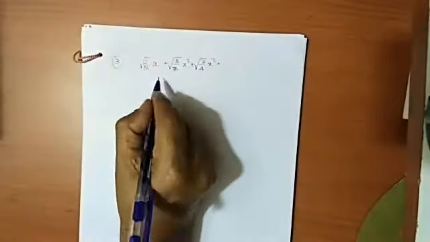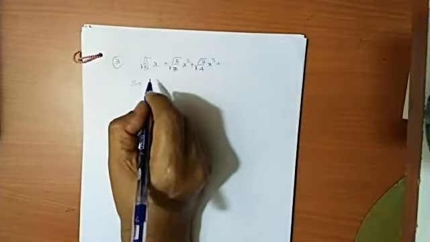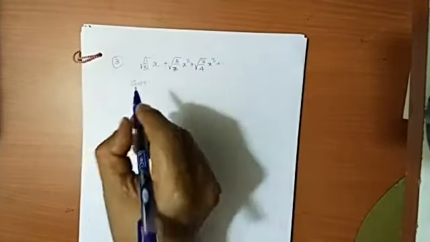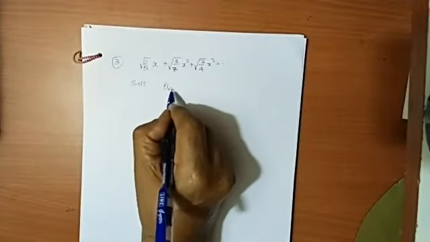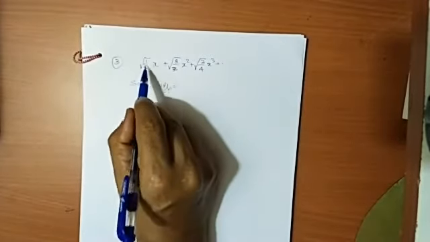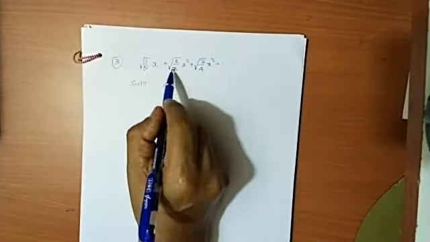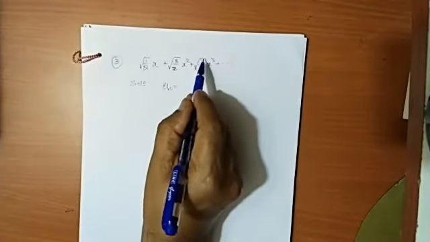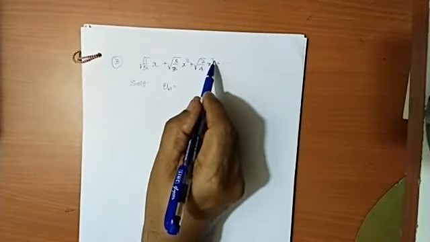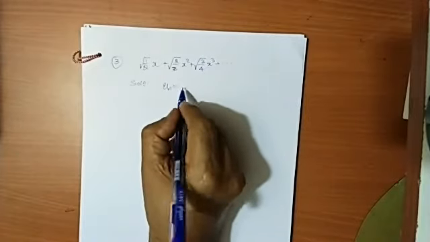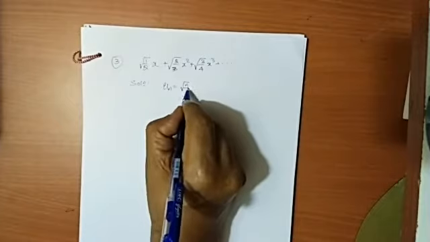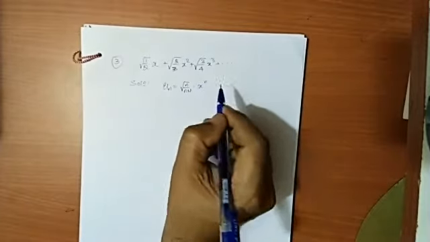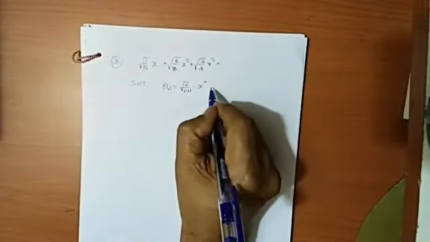Right. So what is the solution now? So un will be what? See, the first term is under root 1 by 2 x. The second term is under root 2 by 3 x squared. The third term is under root 3 by 4 x cubed. So un will be what? Under root n over n plus 1 into x raised to n.